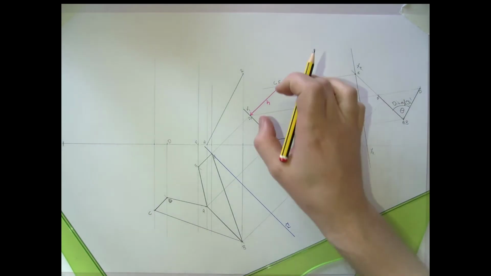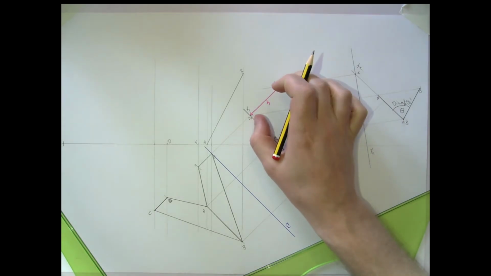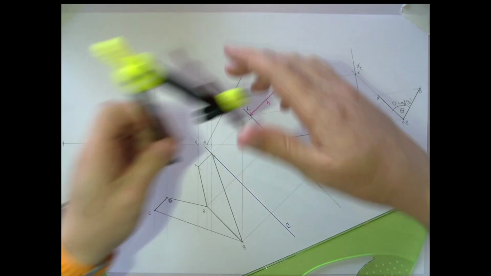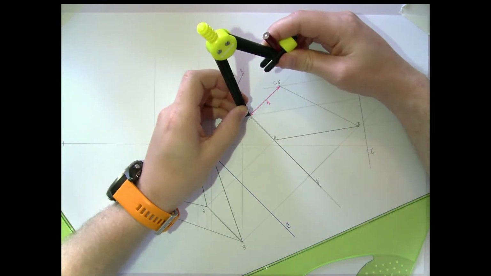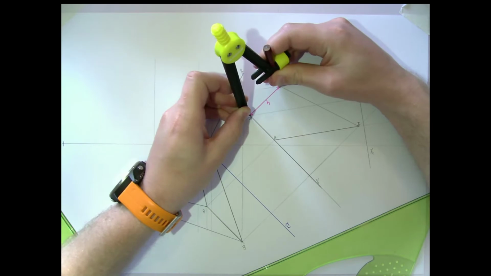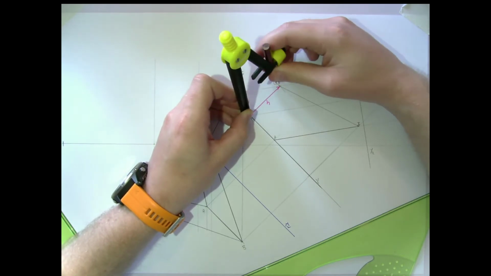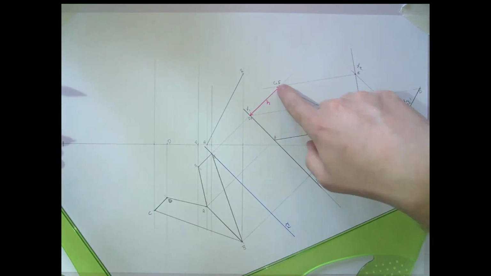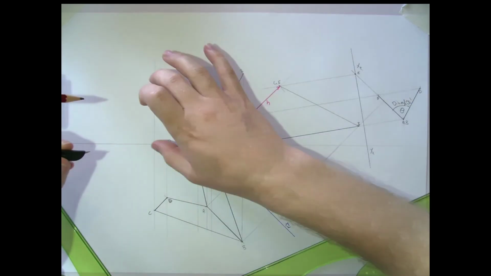So now that I have the height from my auxiliary elevation, I can take that height and mark that in my elevation, in my principal elevation. So taking this height, this is the height CE. So from CE, this is the height. I'm going to mark that back up here.